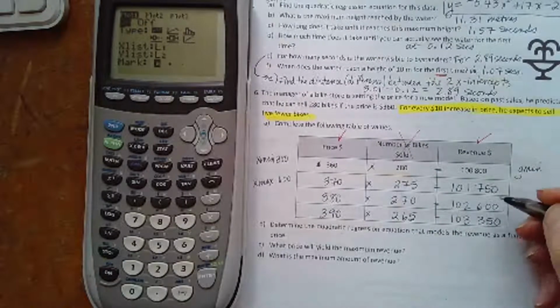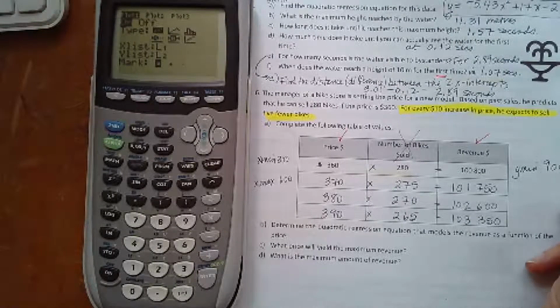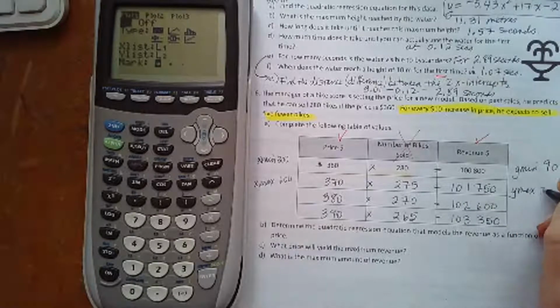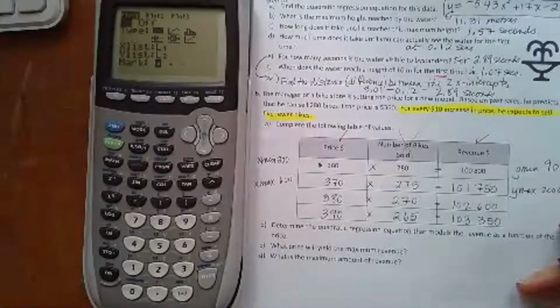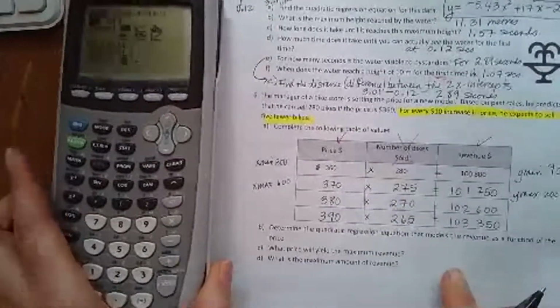It looks like I'm going up, right? But I'm going to put Y-min, I don't know, 90,000, because I only have part of the data here. And I'm going to put Y-max 200,000. Just kind of playing with numbers just to see if I can see my data.